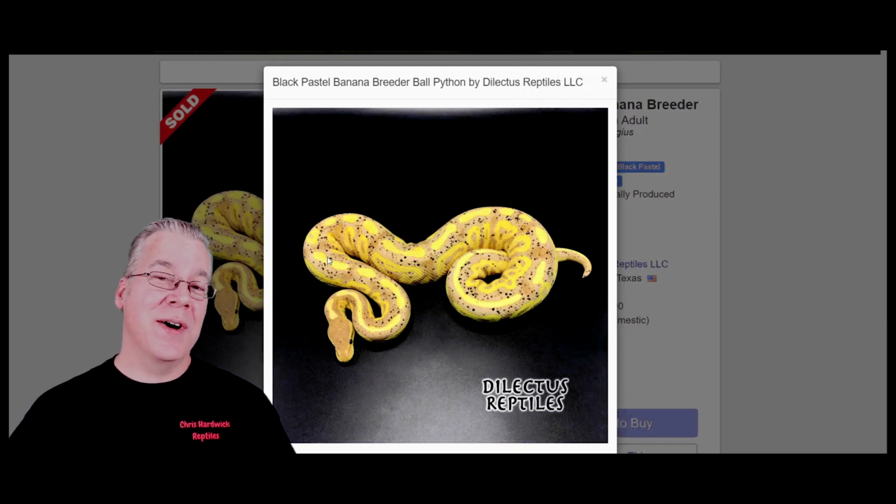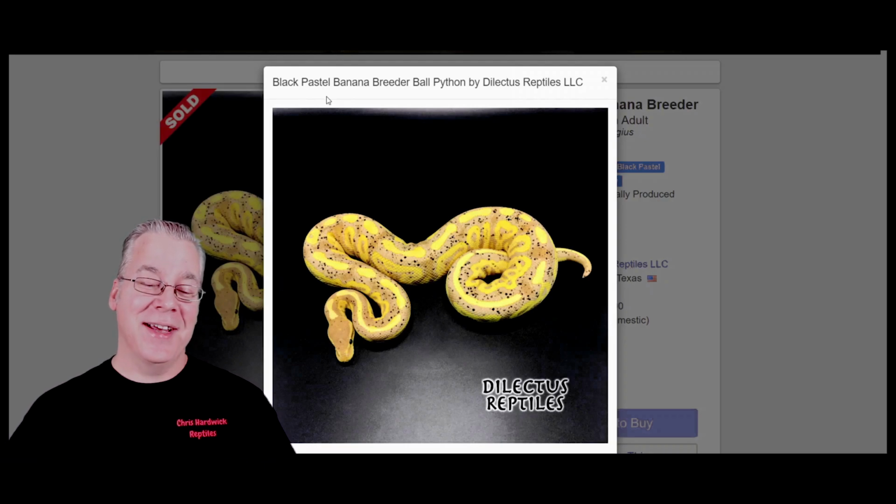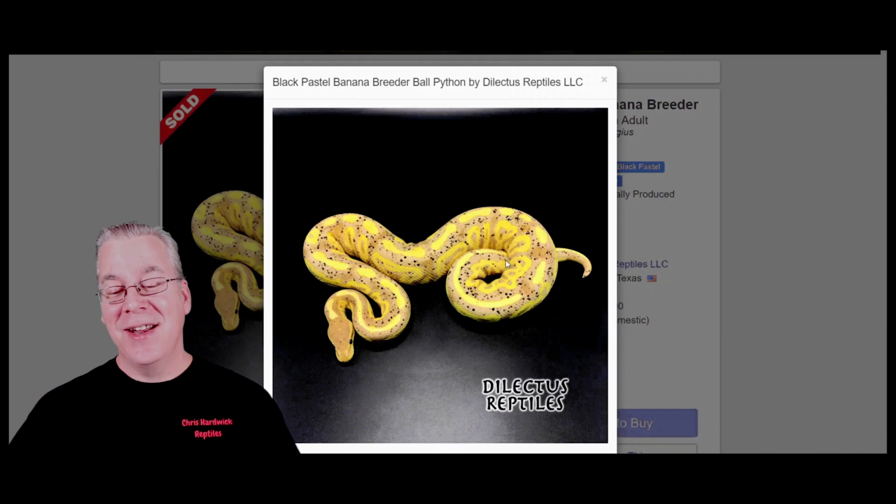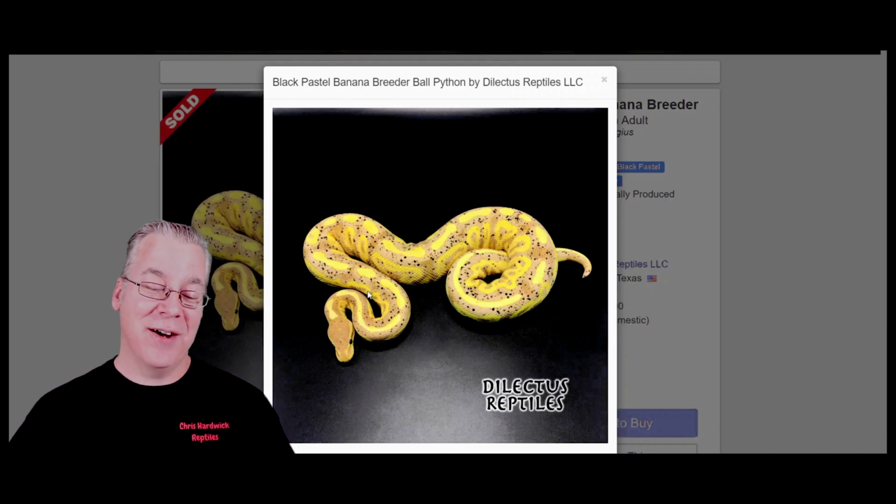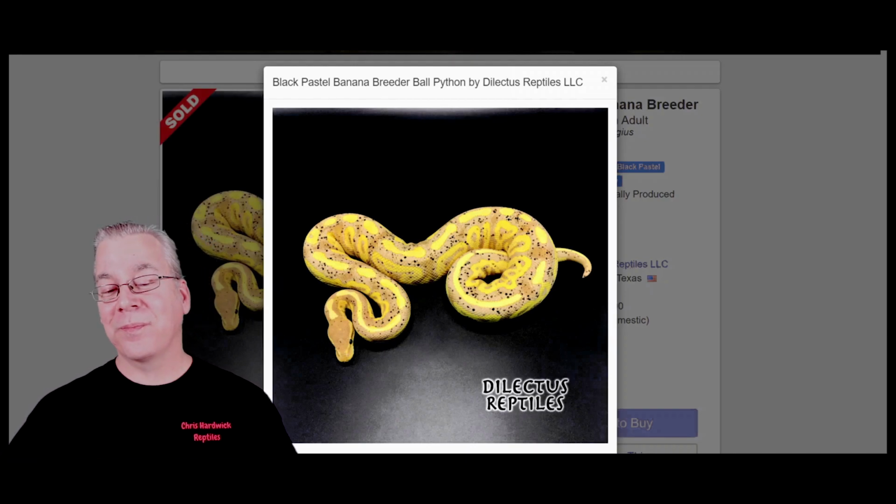The weird thing about this combination is it seems like black pastel is one of the few genes that seems to increase the amount of freckles in your bananas. I've never really seen bananas with this many freckles compared to a non-black pastel version of the banana. It's interesting how it brings a lot of freckles into the combination.